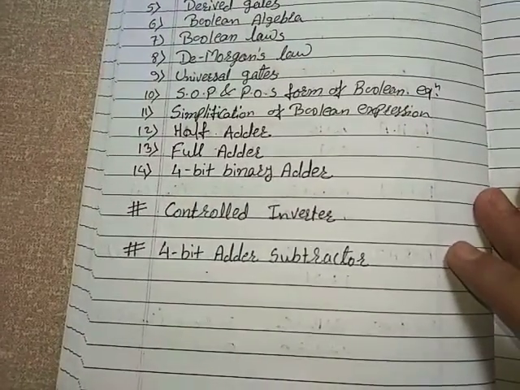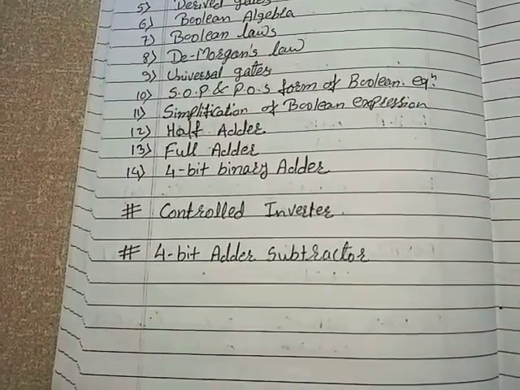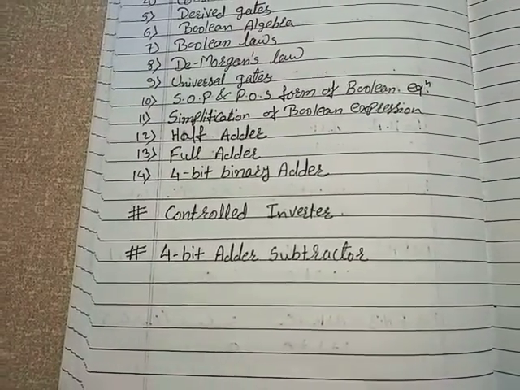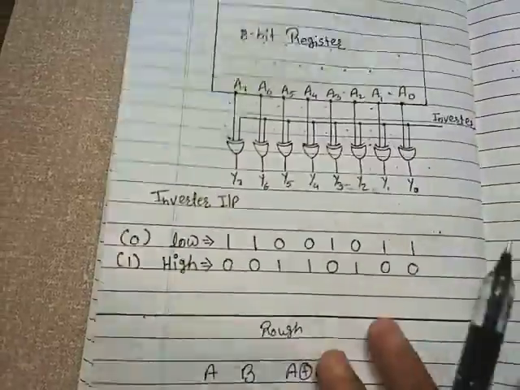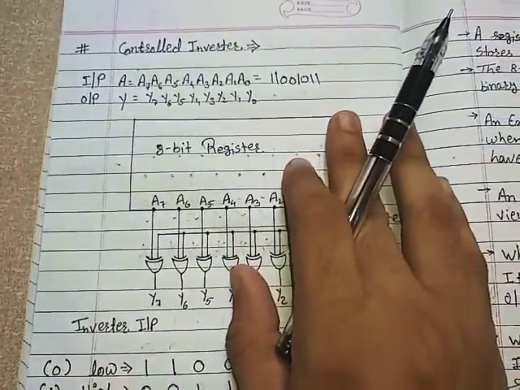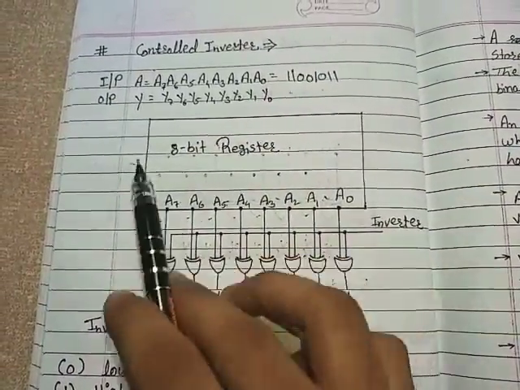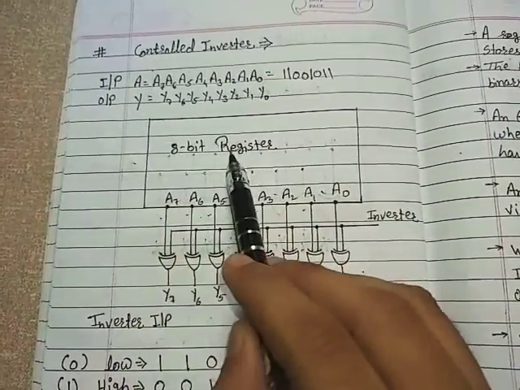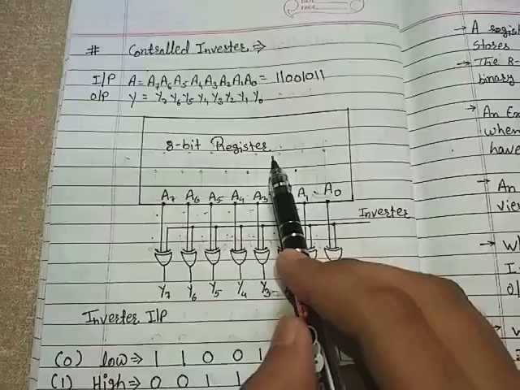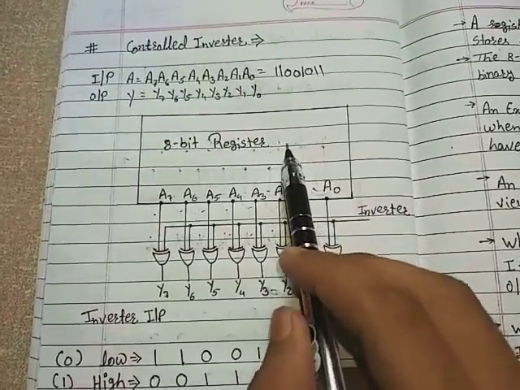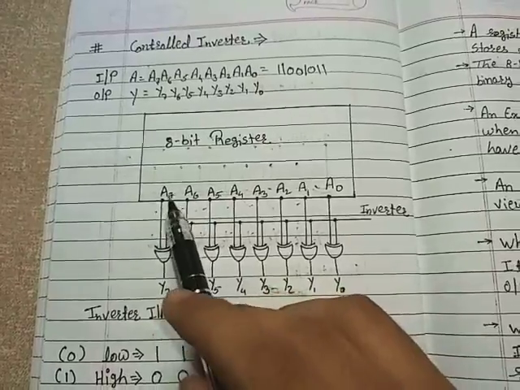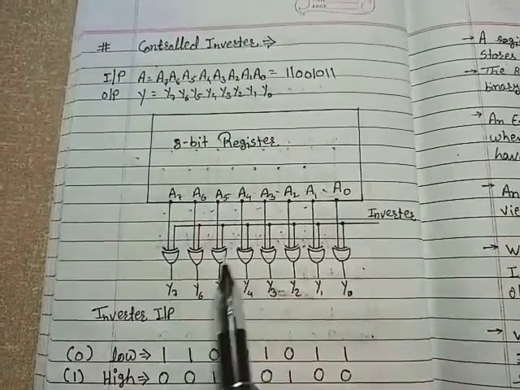Today we will learn about the controlled inverter and the 4-bit adder subtractor. So let's start with the controlled inverter. Here is the diagram of a controlled inverter, where an 8-bit register is used to store an 8-bit Boolean word or number. So let's see how it works.